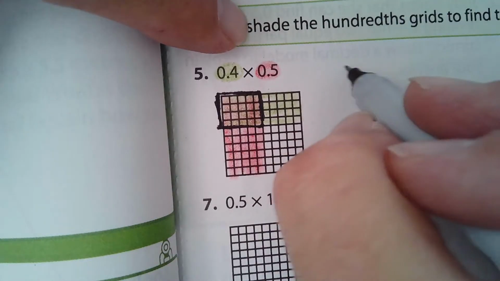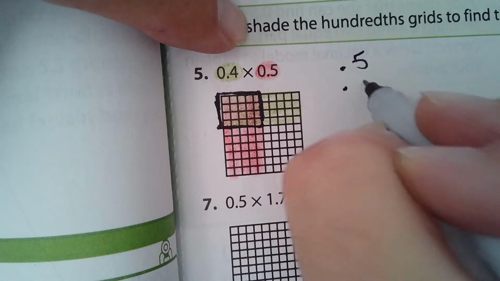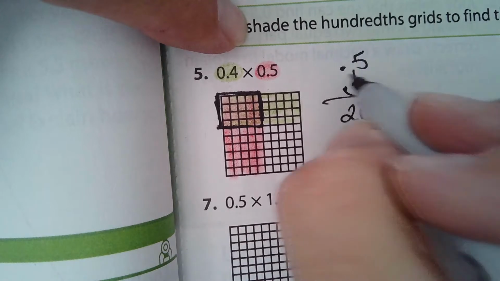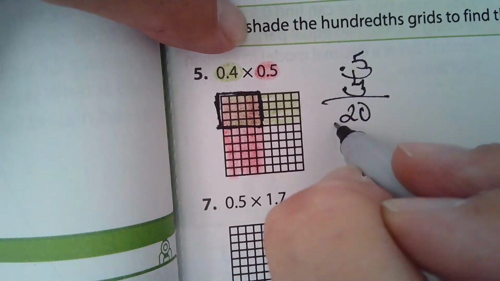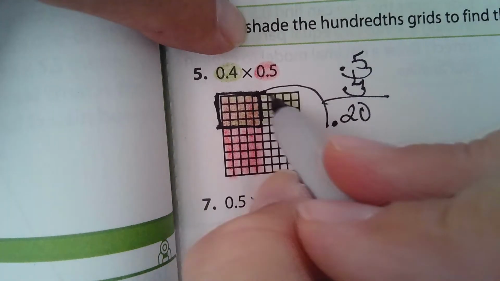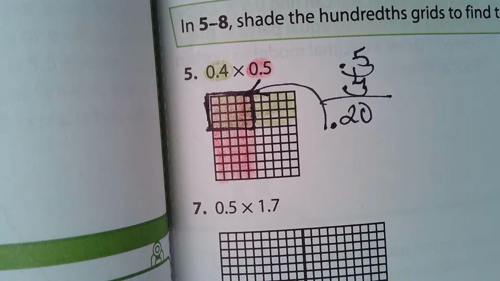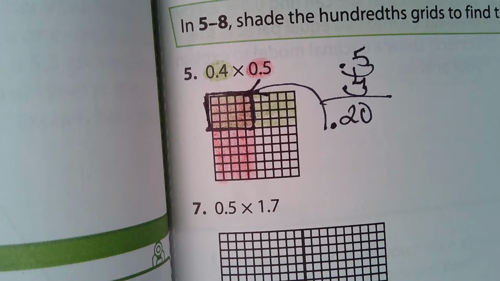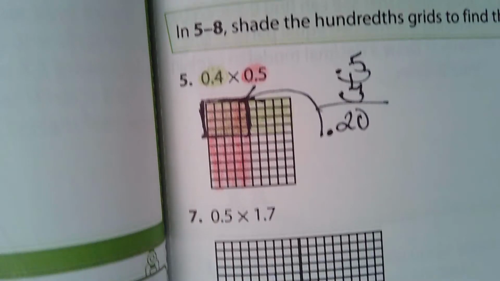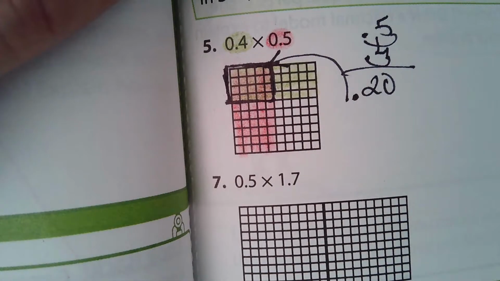So 0.5 times 0.4, what's 4 times 5? 20, but how many decimals do we have to move over? 2. And so if you were to count, you would see that there's 20 squares in there. And what's overlapping? And I'll do one more with you guys. Number 7.